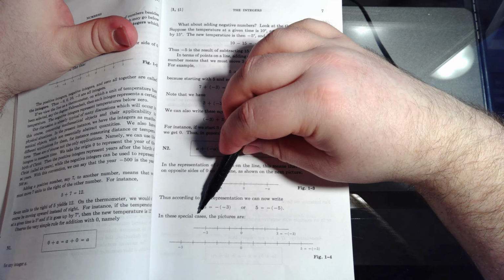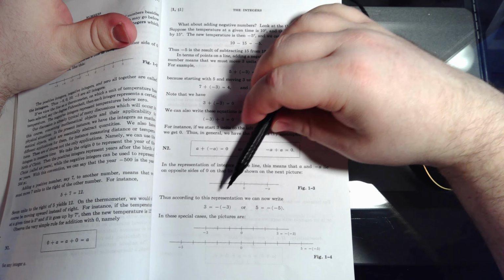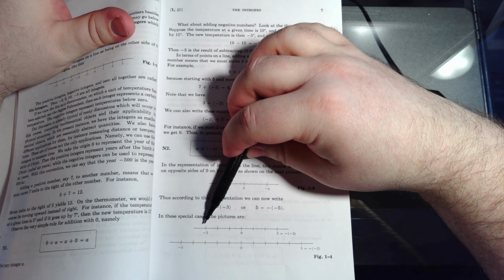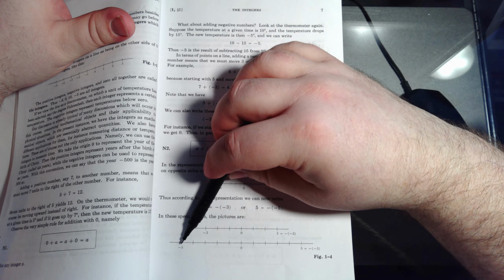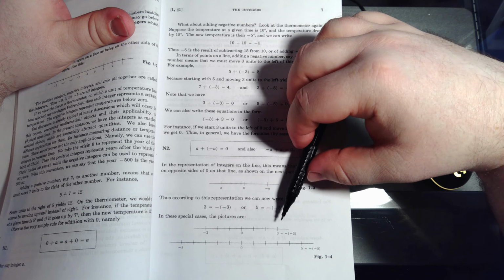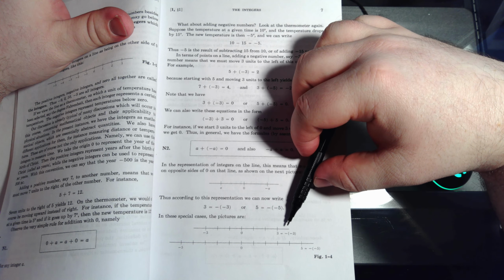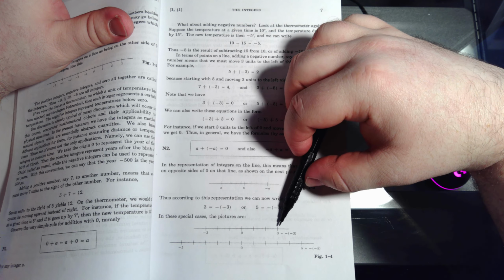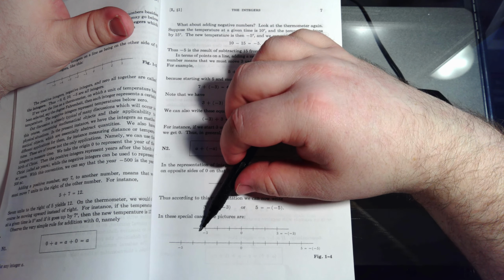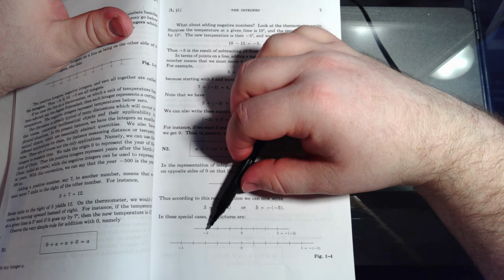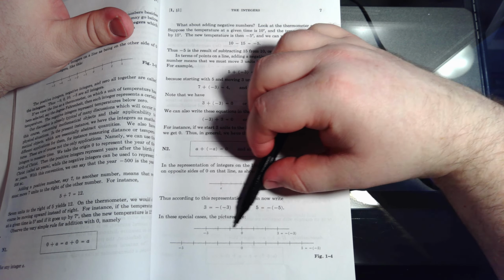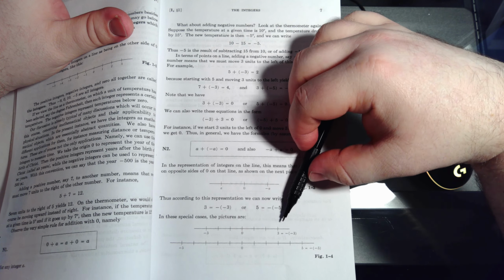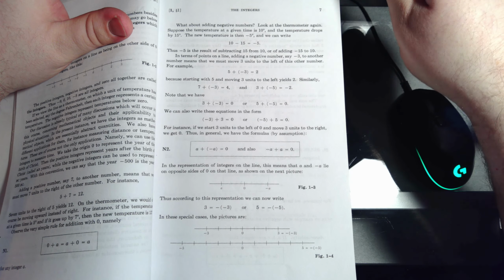In these special cases, the pictures are, in figure 1-4, we have -3 and -5 on the left-hand side, and then we have 3. So -3 is 3 units away. The minus puts it on the other side, but they're the same distance from the origin. In this case, 3 units on either side.